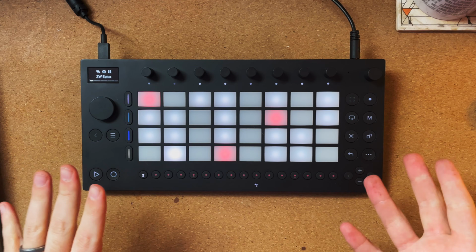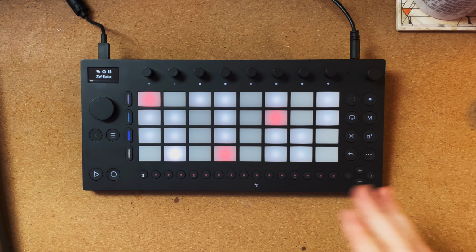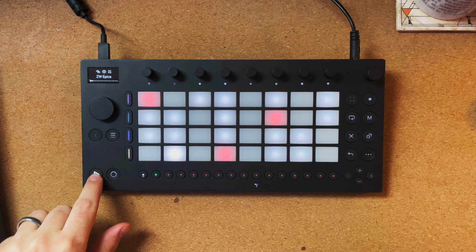Let's look at this patch that I have pulled up here that I'm calling Epica because it sounds like some big, epic, hybrid, organic synth, string instrument, whatever. Let me play it for you though.